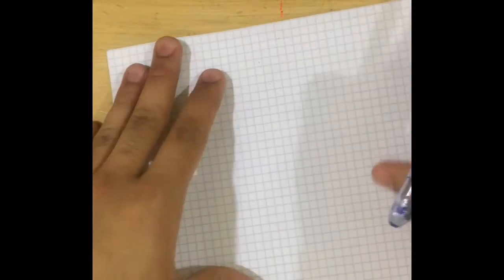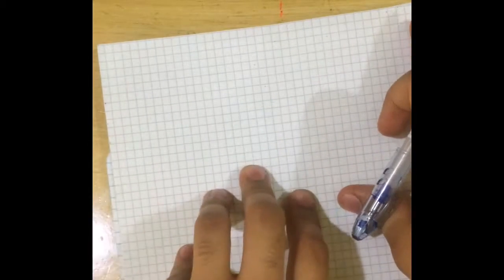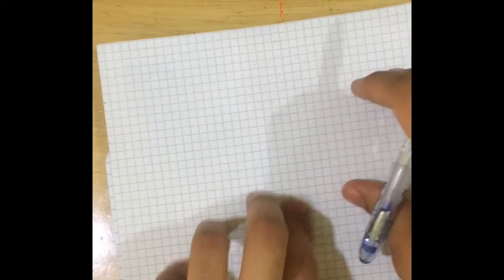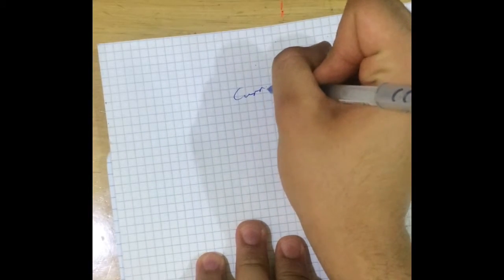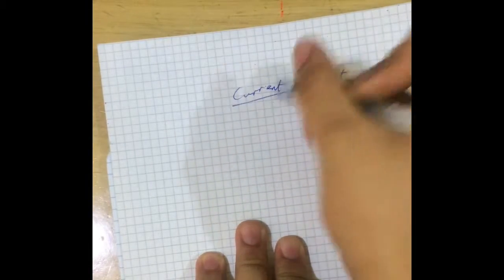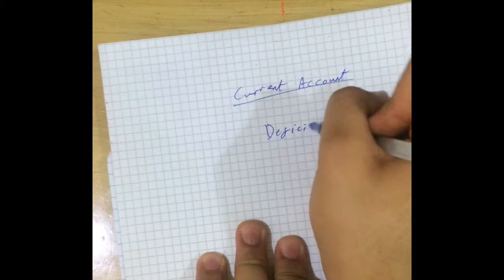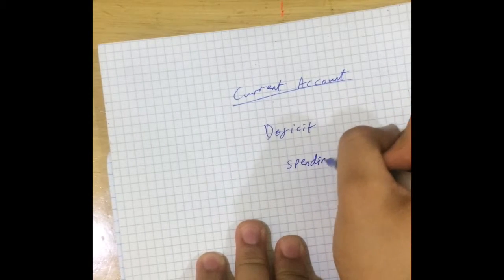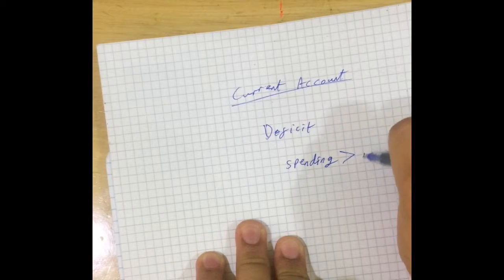Now, if you remember from the last video that I posted, the first one on the balance of payments, about the current account. If you have a deficit, it means that you're spending more than you're receiving in income.